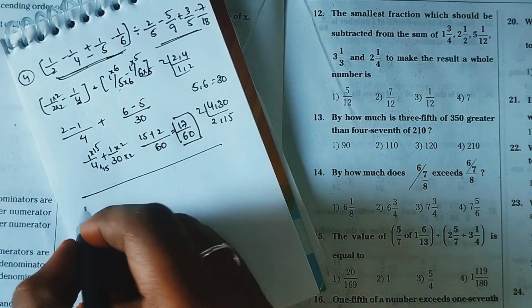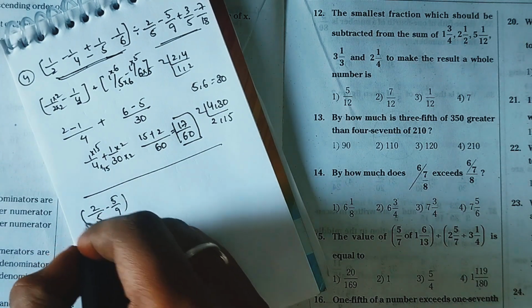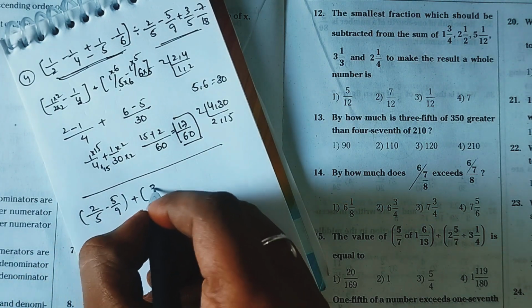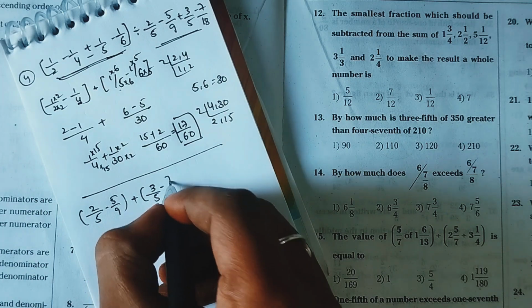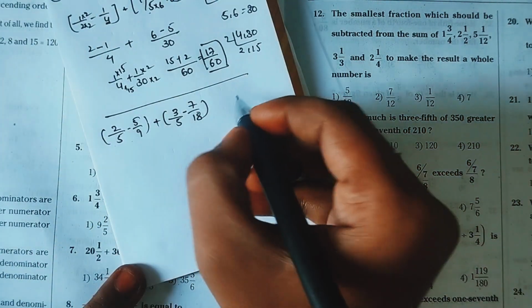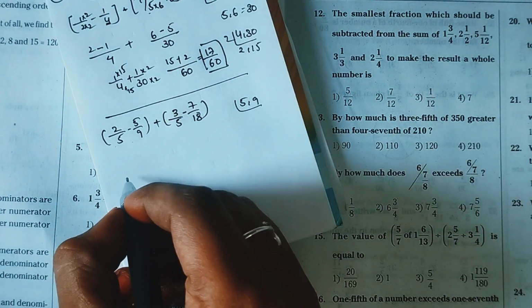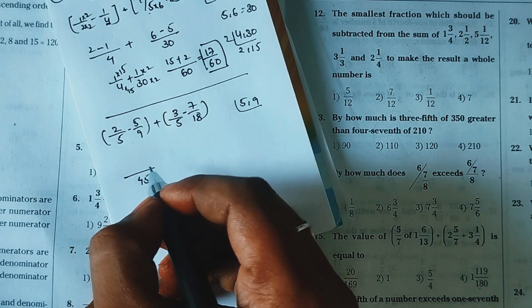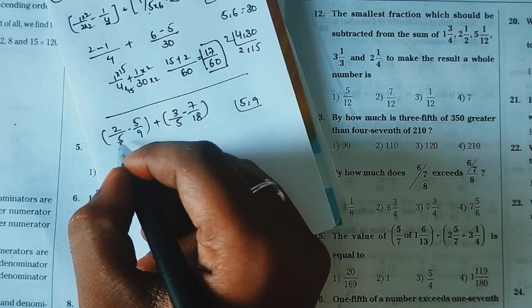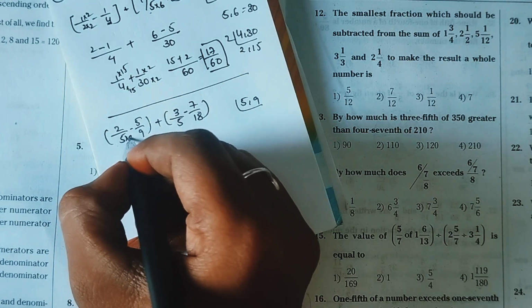And while coming to that, 2 by 5 minus 5 by 9 and plus 3 by 5 minus 7 by 18. Okay. So while doing this, 5 and 9 are two different numbers. We have to find the LCM. So 5 9 is 45. So we are having the common denominator 45, and then we have to multiply with which number to get the 45 here? We have to multiply it with 9.